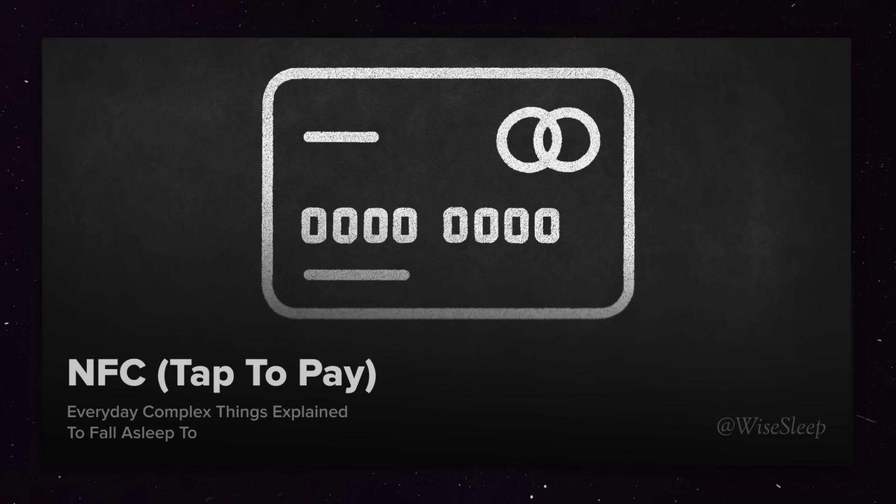Technically, NFC is based on a subset of RFID, radio frequency identification technology, but it's designed for closer range and more interactive use. It can operate in three modes: reading information from another object, writing data to something like a tag, or peer-to-peer communication between two devices.